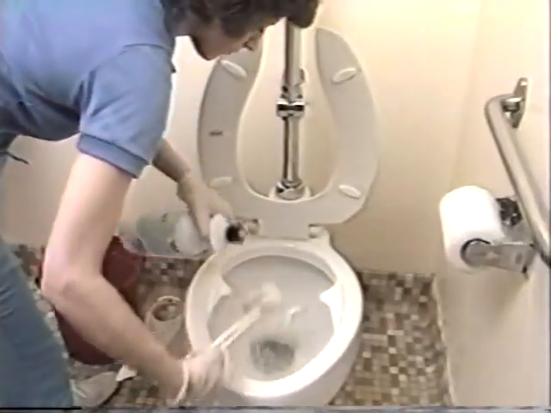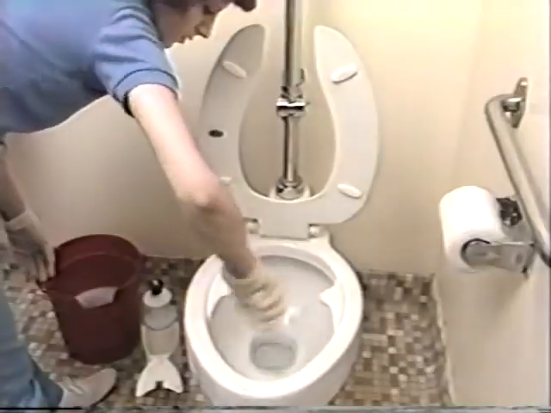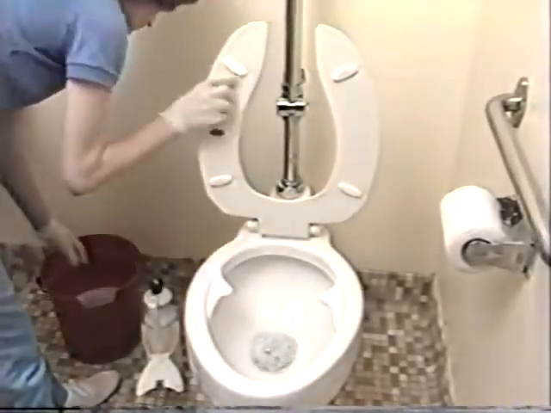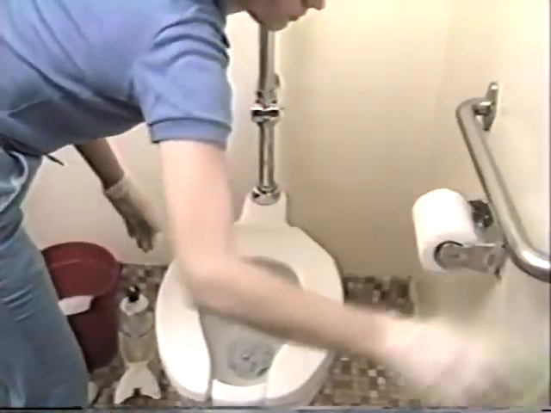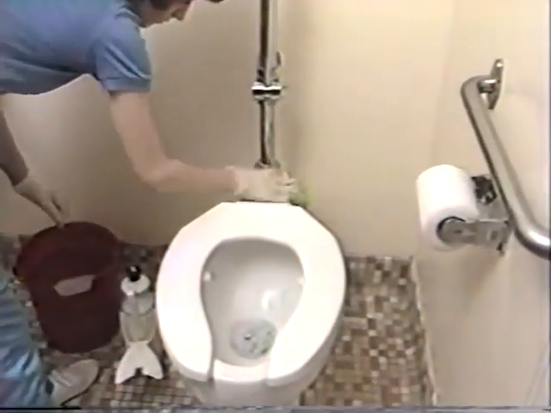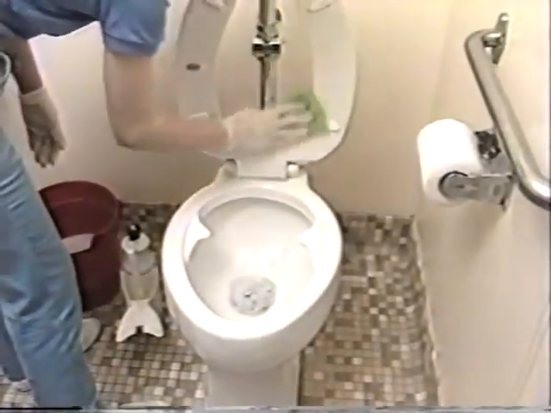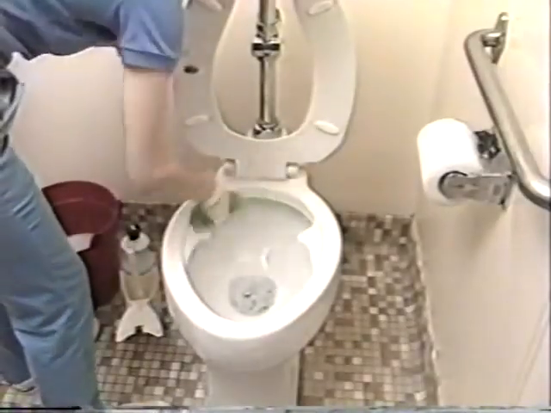Pour a small amount of concentrated germicide on the commode mop and scrub the inside of the fixture, beginning under the rim and working down. Dip the sponge in the germicide solution and wash any adjacent fixtures, the flush valve and pipes, both sides of the seat, and the outside of the commode.